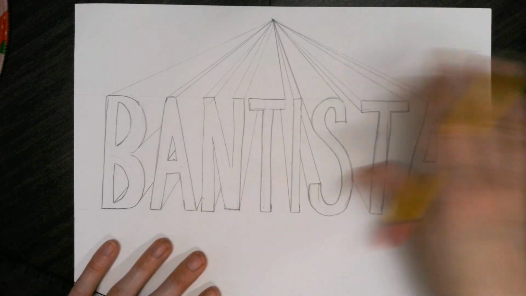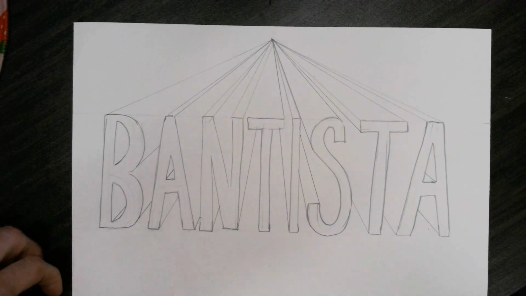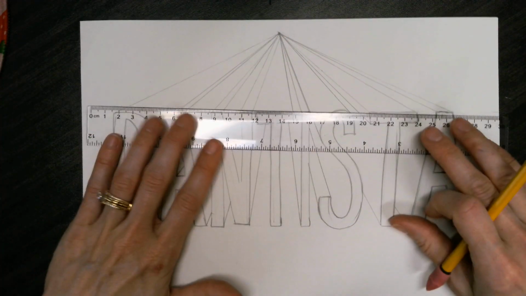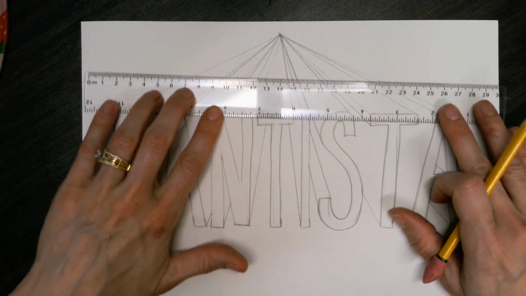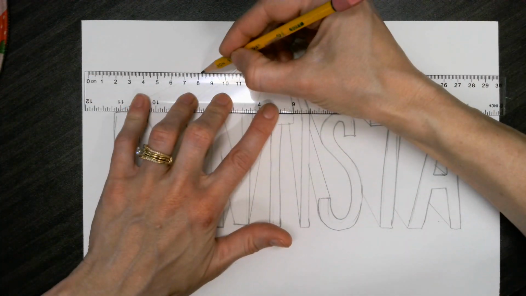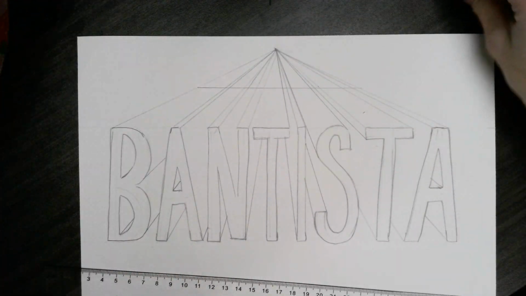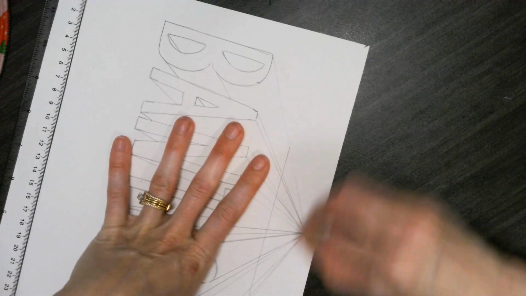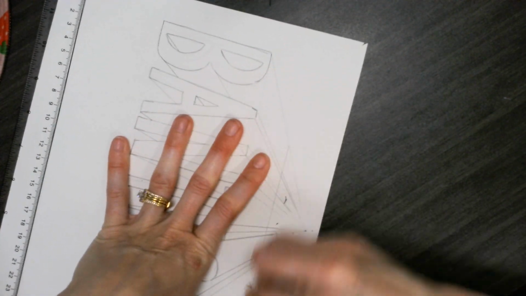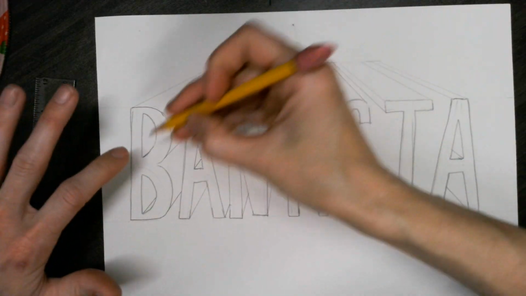So the next thing I'm going to do is trim these letters so they don't look like they're going on forever. I want them to look like they end at some point. So I'm going to draw a vertical line across. I'm going to line up my ruler with the tops of my letters and draw a line across, and everything past that line, I'm going to erase. But that's not my last step to these block letters. The last thing that I'm going to do now is make the backs look like the fronts.